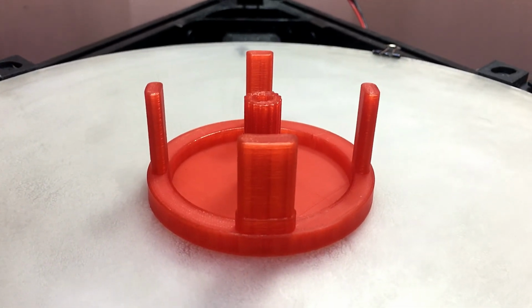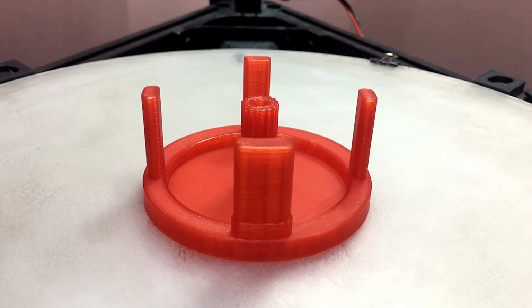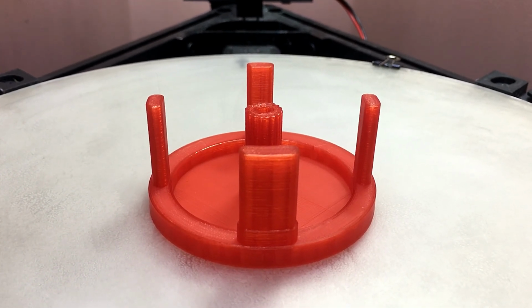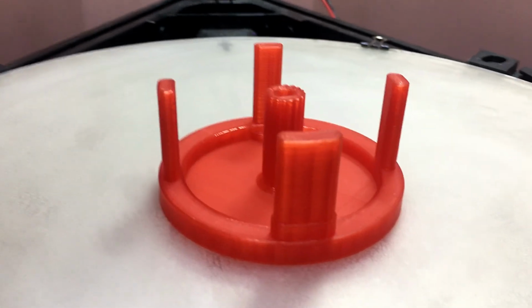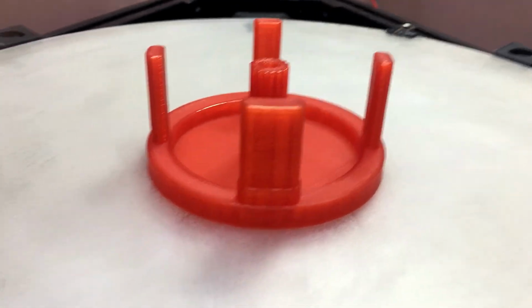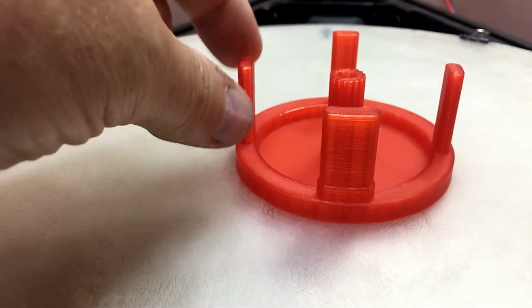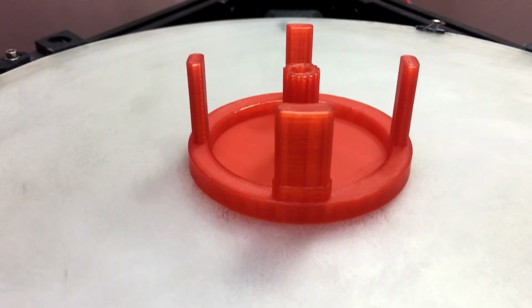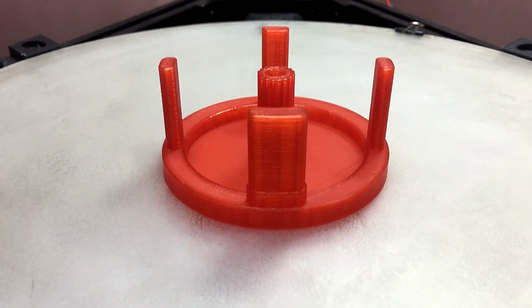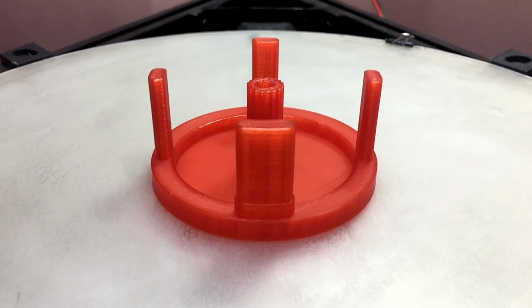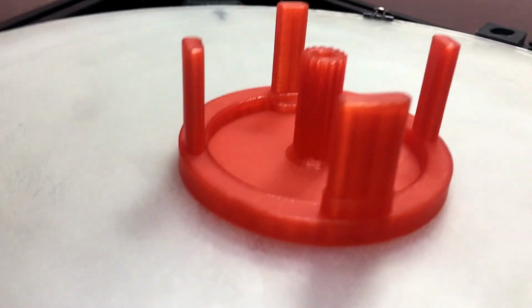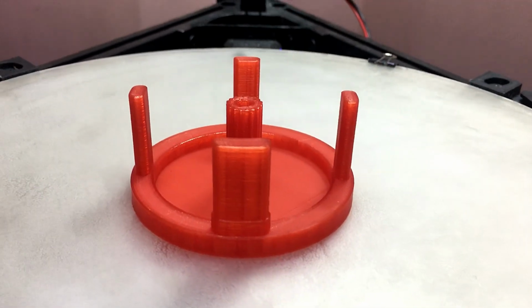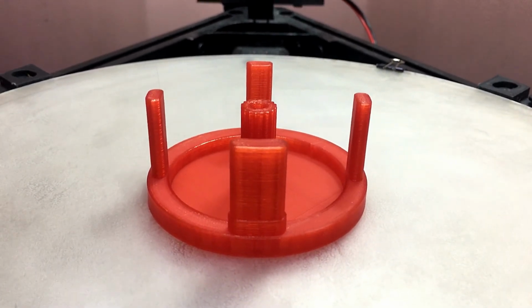Okay, here's the finished part that was printed using the default wizard profiles that were created in KISSlicer for me automatically. As you can see, there is absolutely no stringing and no blobbing. These pillars are smooth as silk. I did remove the skirt and the single layer prime wall around the part just so you could see the base and maybe see the first layer a little more clearly. But this is a really nice looking part.